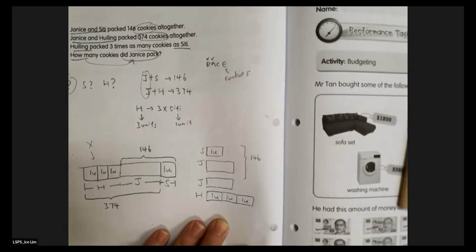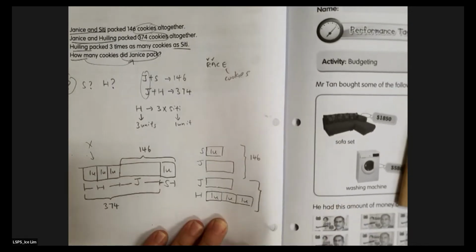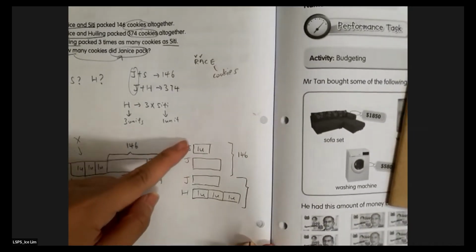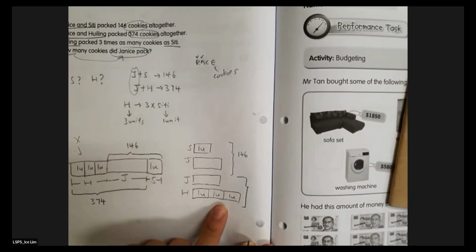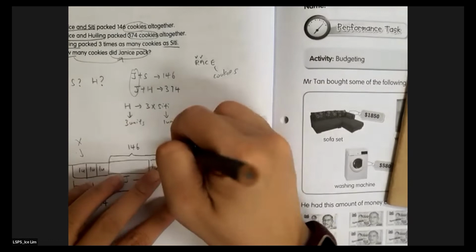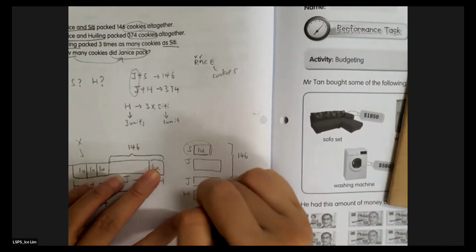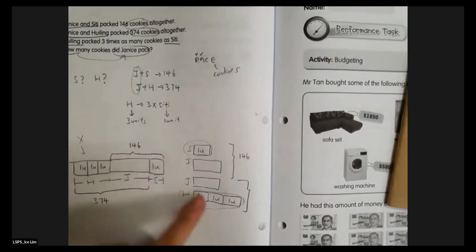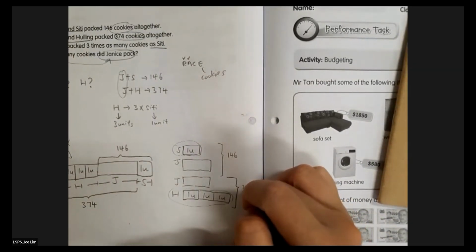Okay. And then I draw two separate comparison models. One is between Siti and Janice. One is Janice and Huiling. And then I can see that there's Siti here compared to Huiling here. Okay. And then Janice and Huiling is 374.